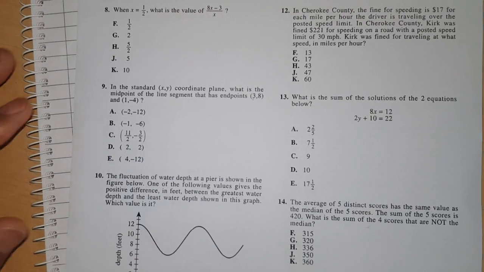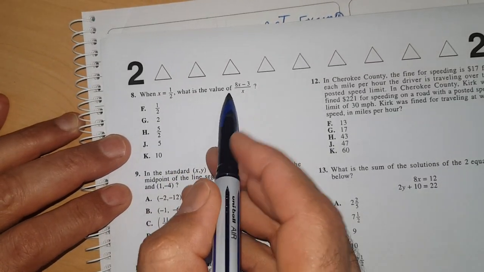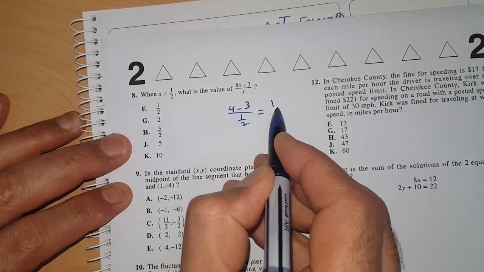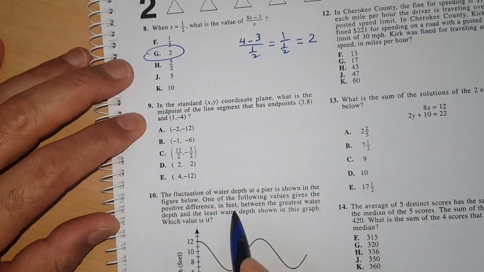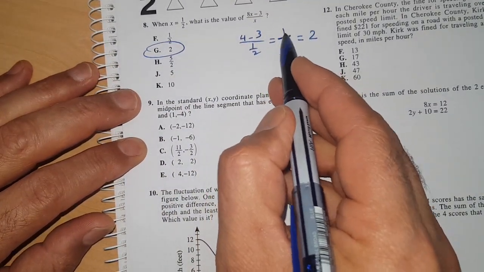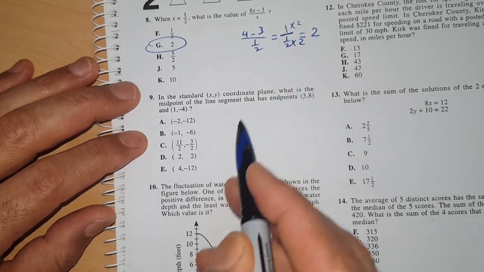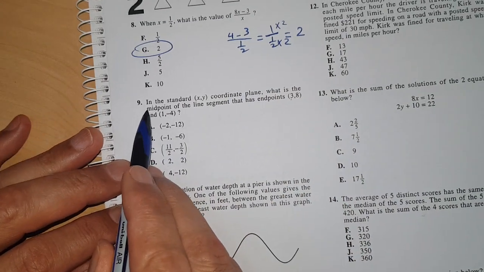Continue with me. This question: when x equals half, what is the value of 8x minus 3 over x? Very easy. 8 times a half equals 4, minus 3 divided by half. 1 over half is equal to 2. Easy, very easy question. Any number divided by half, just multiply it by 2, up and down, you get 2.